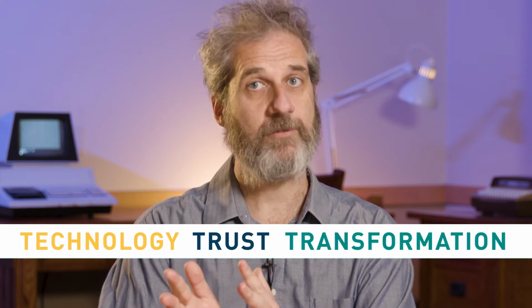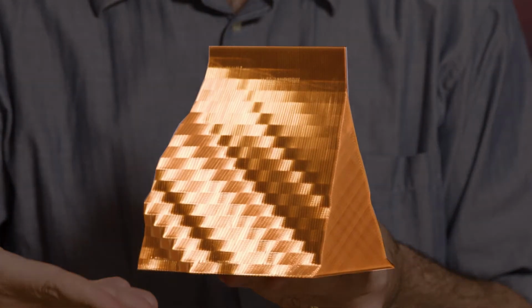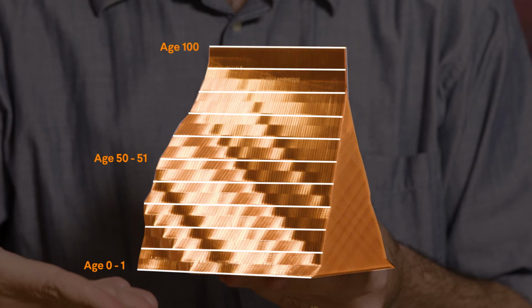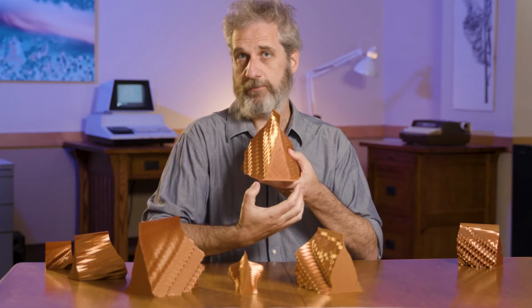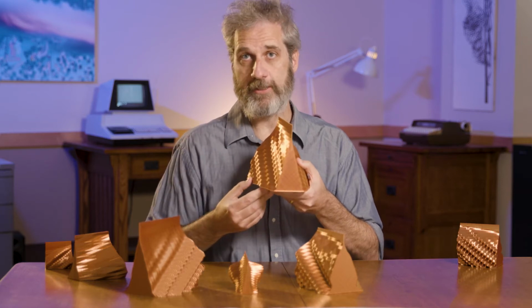This is an IFC event about technology, trust, and transformation. Let's look at stories of transformation made of data about demographics and migration. This is a population pyramid. How many people ages 0 to 1, age 50, all the way to age 100? We can see that there are more children than young adults and fewer older adults.